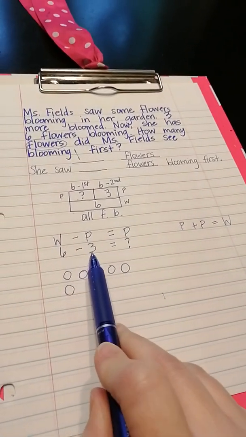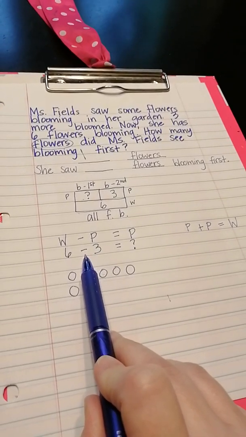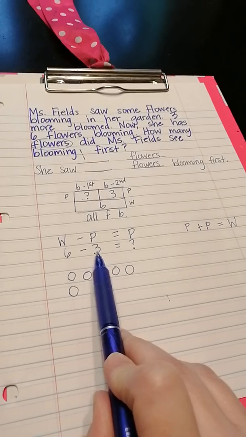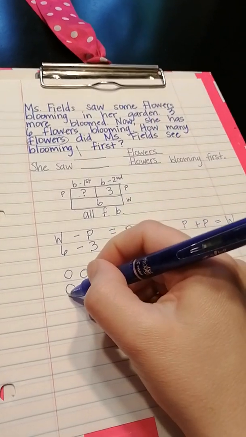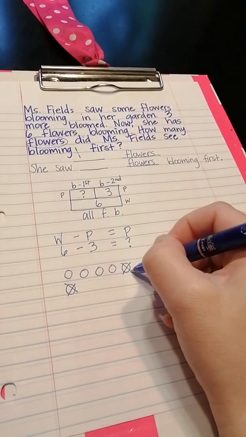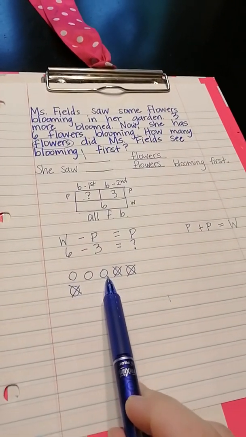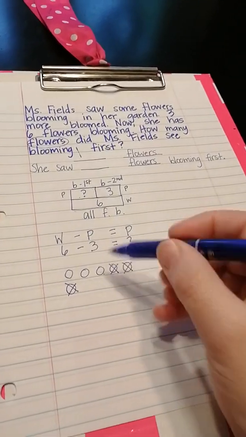Well, does it tell me to put 3 more? It says to take away or subtract 3 from my whole. So I'm going to mark these out precise. I'm going to put 1, 2, 3. Looks like 3 is left. That's got to be the missing part.